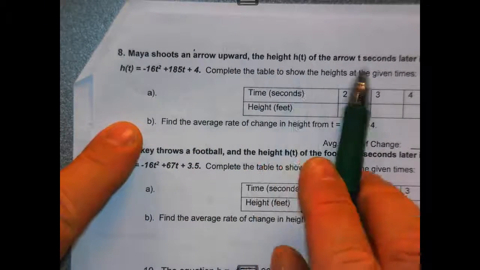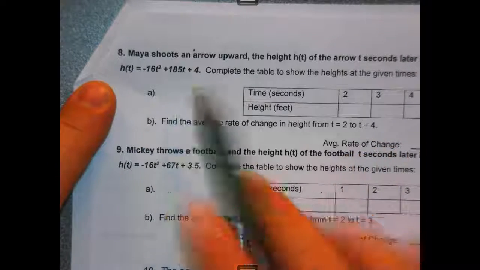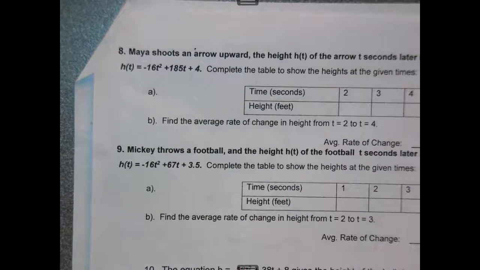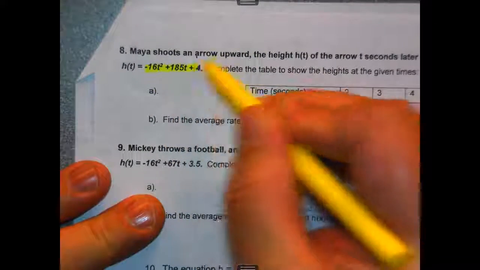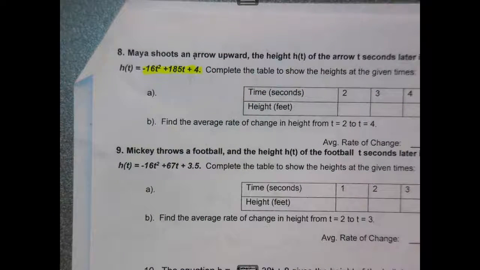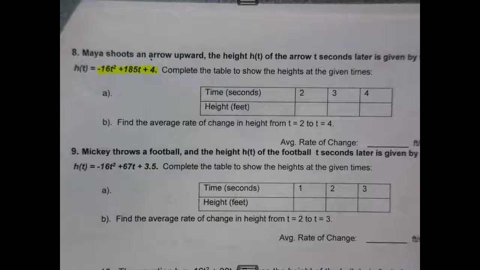The height of the arrow t seconds later is given by the equation. So let's put this in our calculators. Now, they only want us to fill the table in on this. We don't have to mess with our window. Okay? Let's just put this in our calculators.